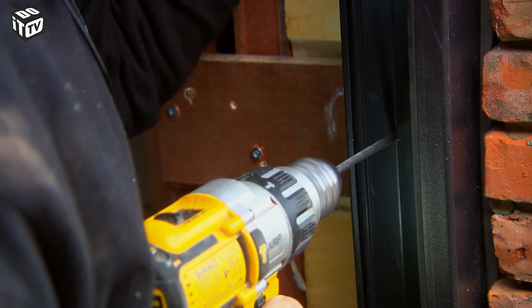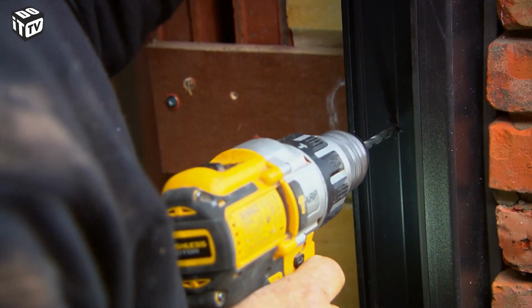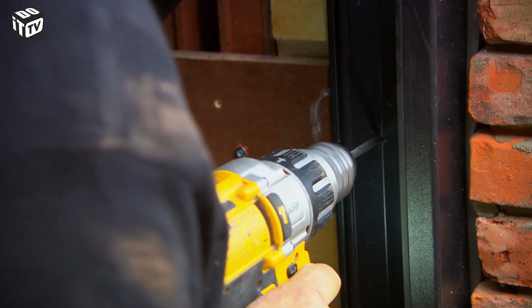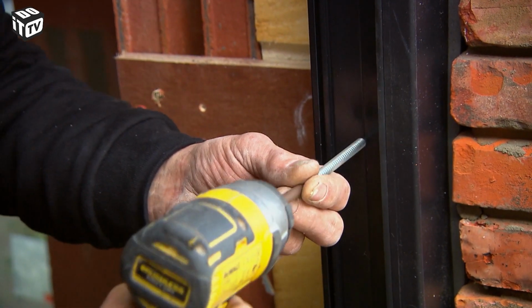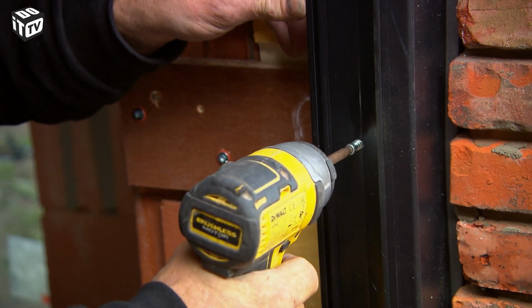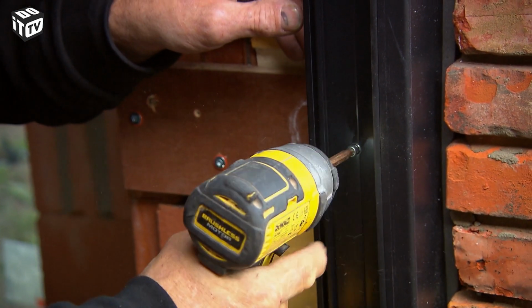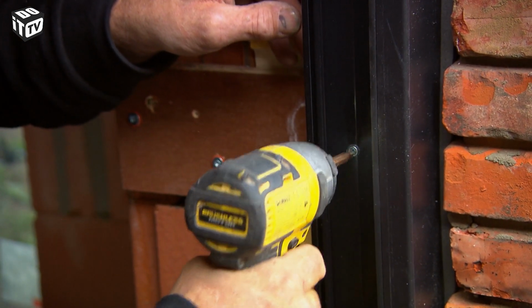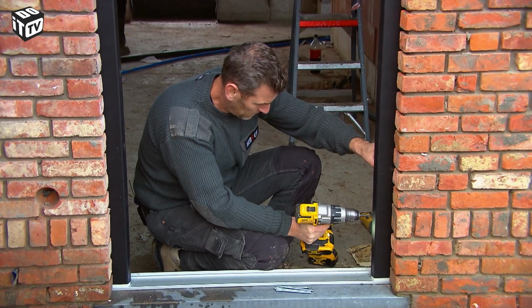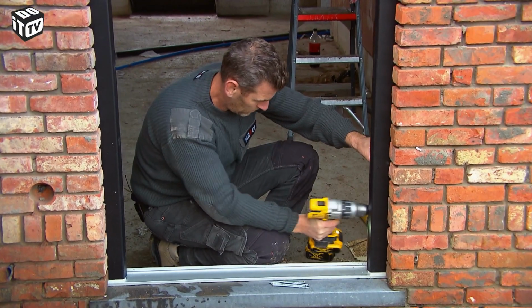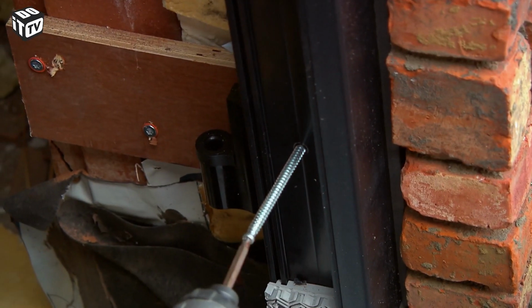In our case, the joinery is made of PVC, so to drill holes in it, you use a metal drill. Then, with a quality screw, you screw the frame onto the underlying plywood. Make sure the screw head is well sunk. Repeat several times on both sides to ensure the frame is firmly anchored to the inner wall.